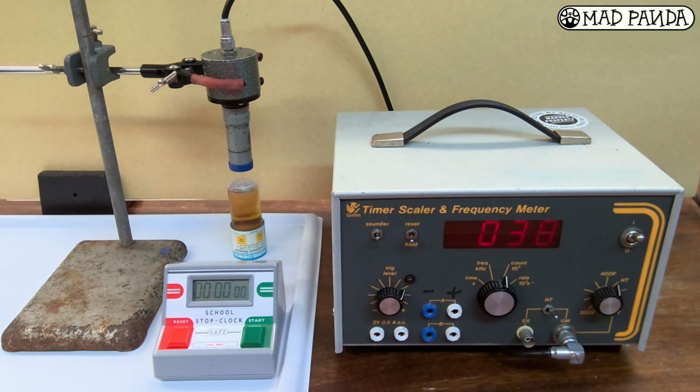You can see I've fetched the protactinium generator from the radioactive store. Now, the protactinium generator has two immiscible fluids inside, and when you shake them together and force them to mix, it creates metastable protactinium-234, which emits high-energy beta particles which are able to penetrate the plastic bottle and are detected by our Geiger-Müller tube.